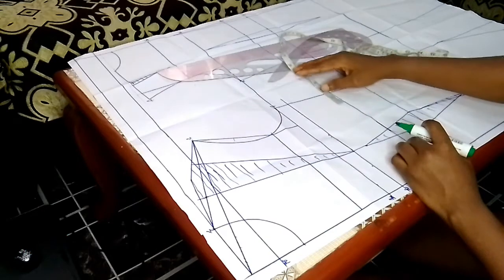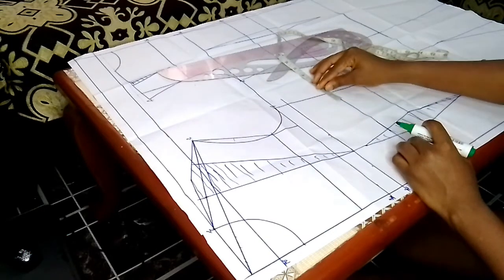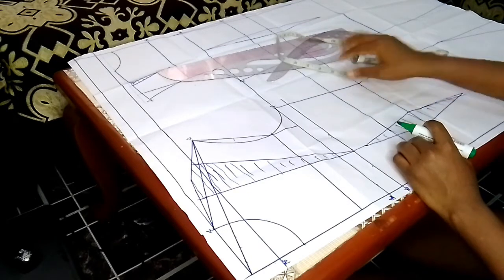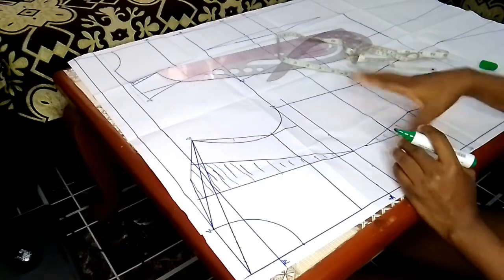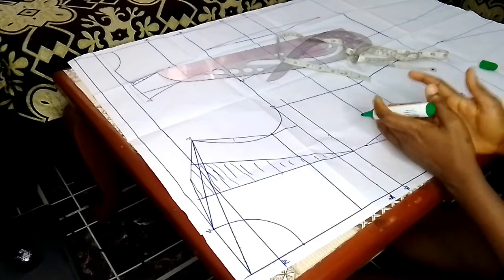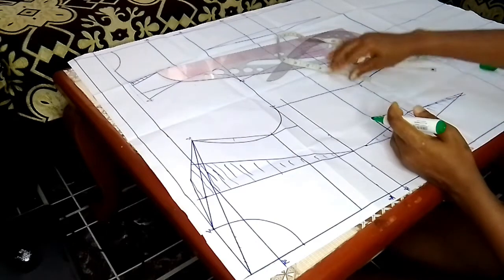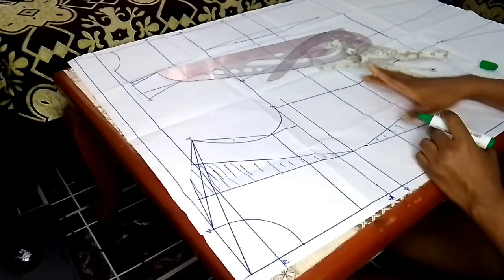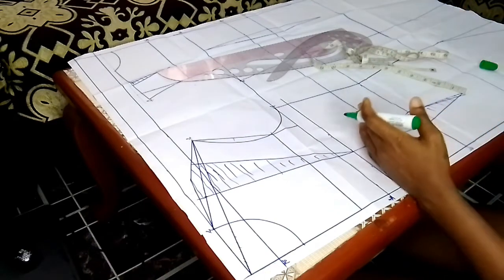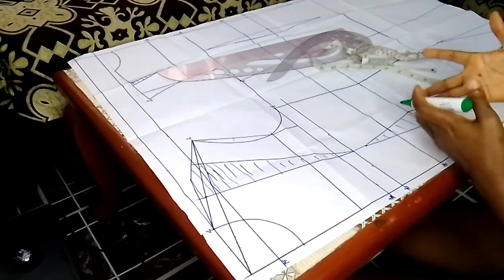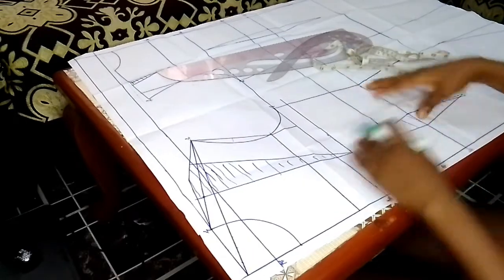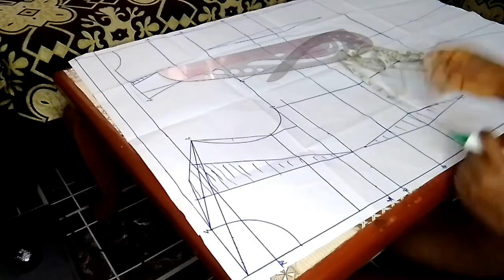Can you see the excess is around 1 1/4 here? So that 1 1/4 is what we'll be using to contour the under bust area. My waist is complete, so we don't need to contour the waist area, right? Because during our drafting, I gave my exact waist on the waist region. Alright, so we'll be going into it.